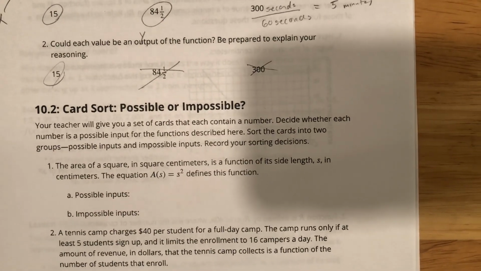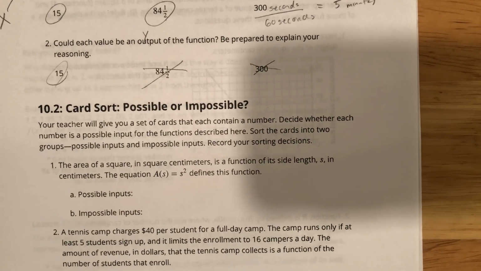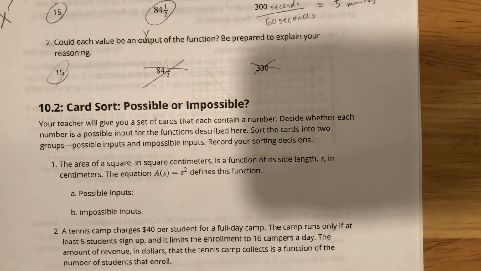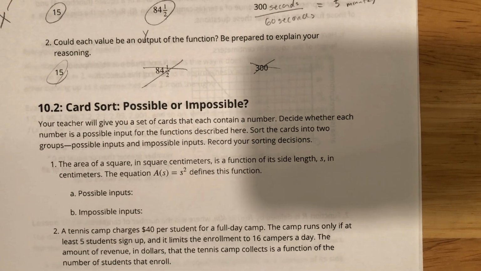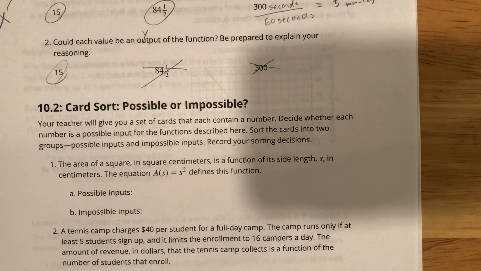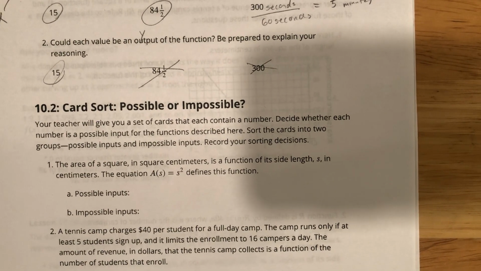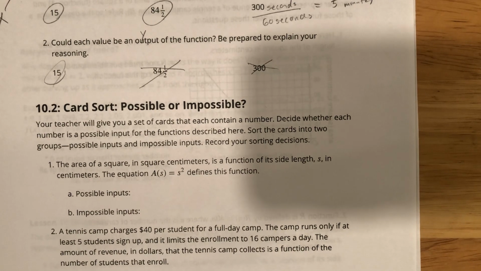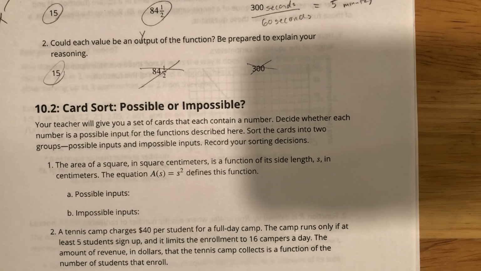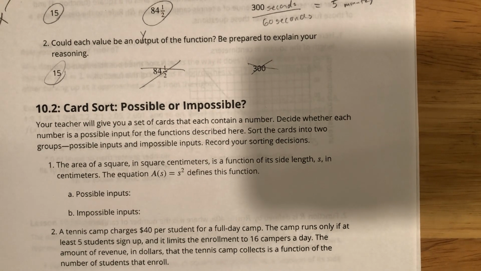Okay, 10.2. Card sort, possible or impossible. Your teacher will give you a set of cards that each contain a number. Decide whether each number is a possible input for the function described here. Sort the cards into two groups, possible inputs and impossible inputs.